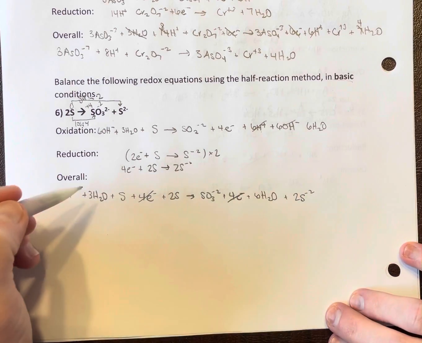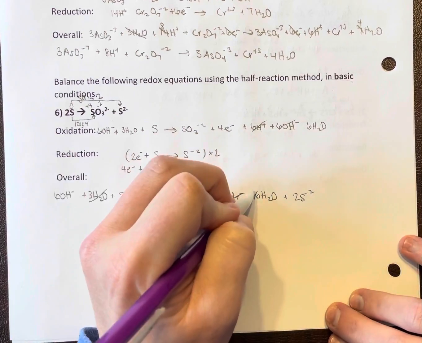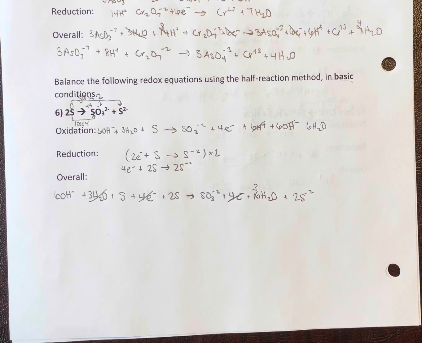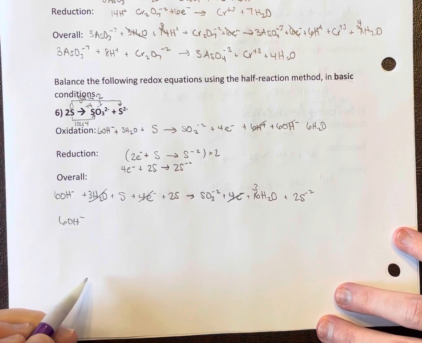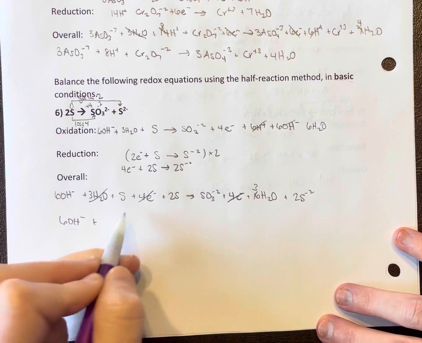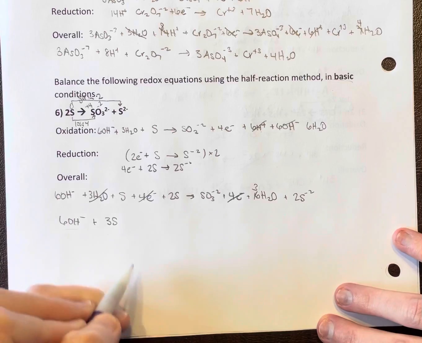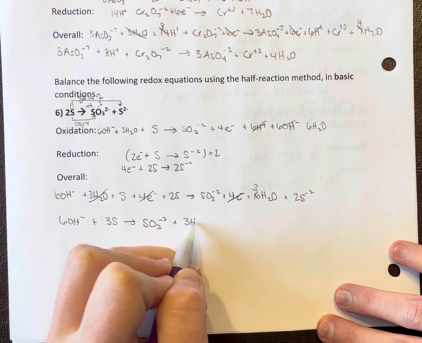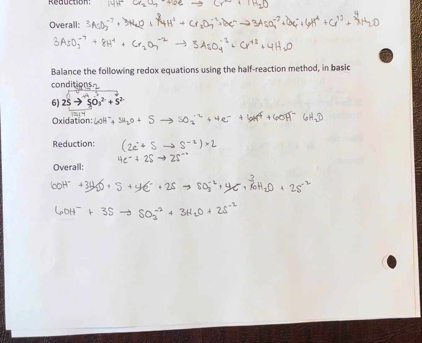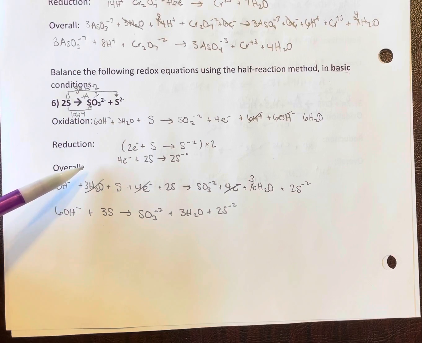Let's deal with waters. 3 and 6, that goes away. That's now 3. Everything else is good. Okay, so now 6 OH minus. See, this is where it tells you it's basic. You have hydroxide in your final. Notice there's S and S. We can combine those. All right, so that's the final answer. So here we had to split our initial reactant into both oxidation and reduction.